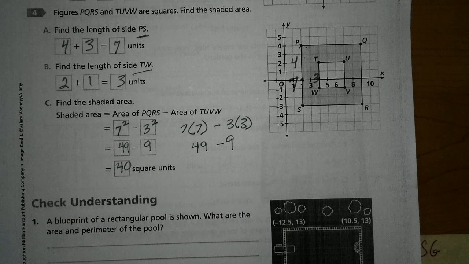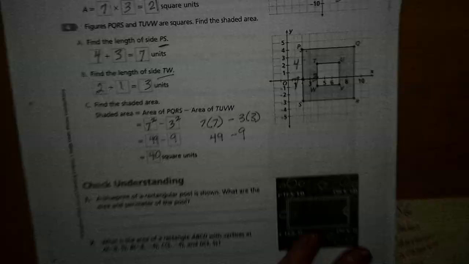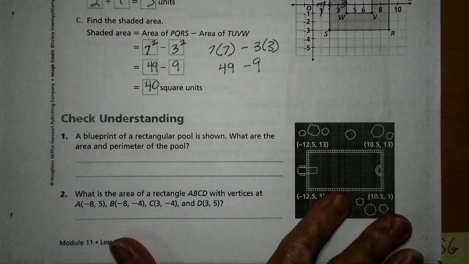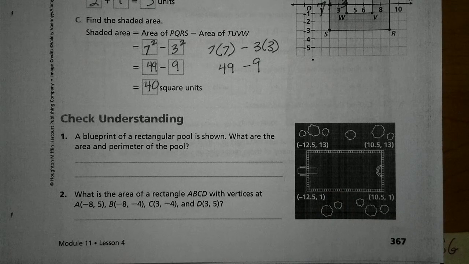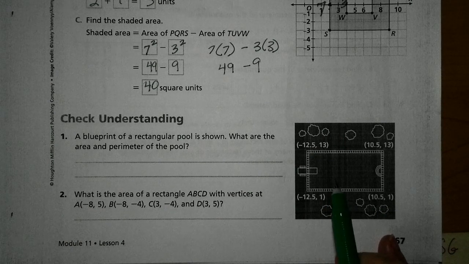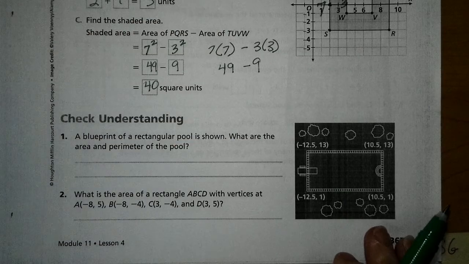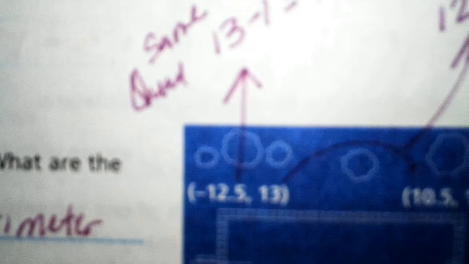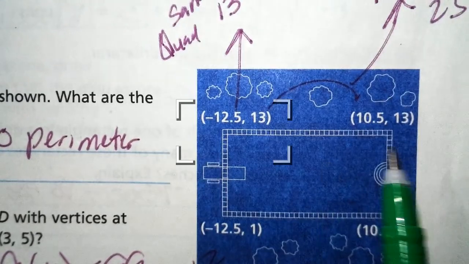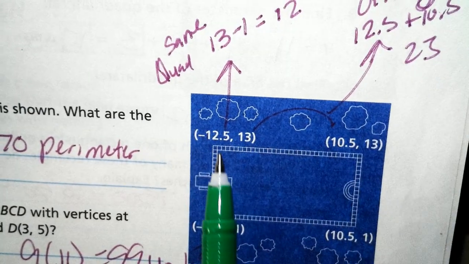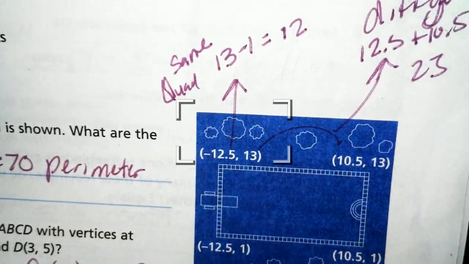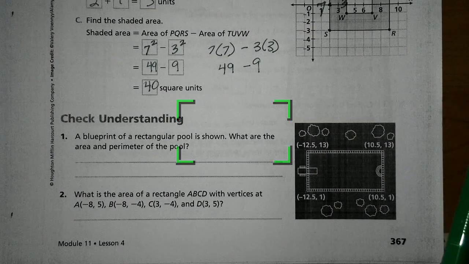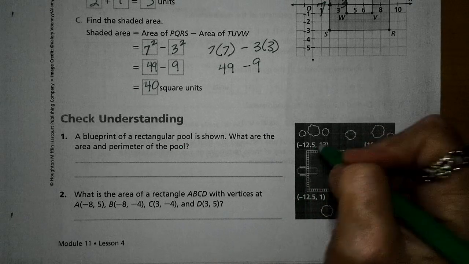Okay? All right. So we are at the check understanding. So I want you guys to work on that. Now, I'm going to tell you right now, be careful. Because I know you can't see it here because it's too dark. But there are actual grid lines. I don't know if you can see that. In your book, you should be able to see some actual grid lines here, hopefully. Okay? Use the rules.